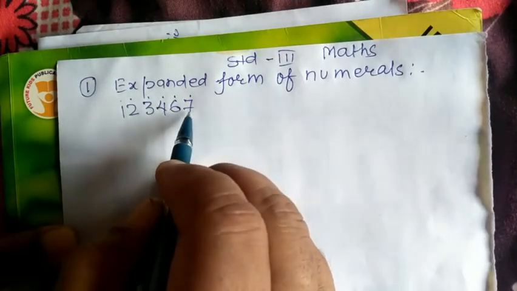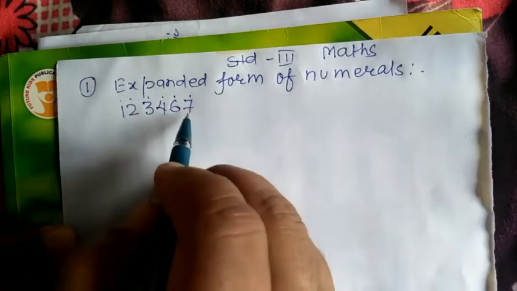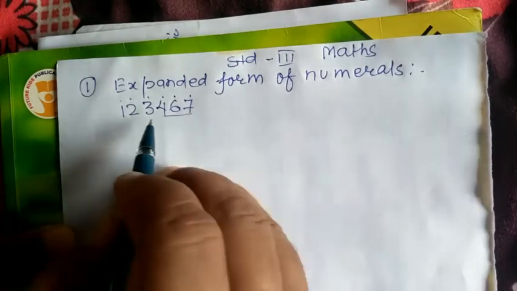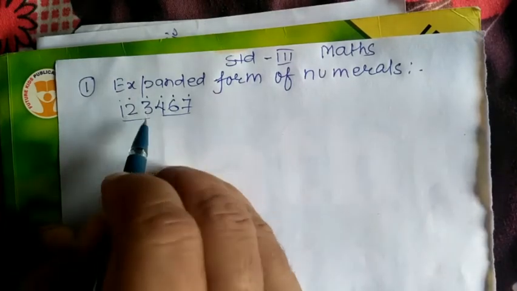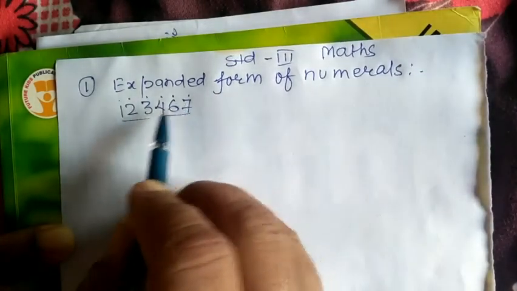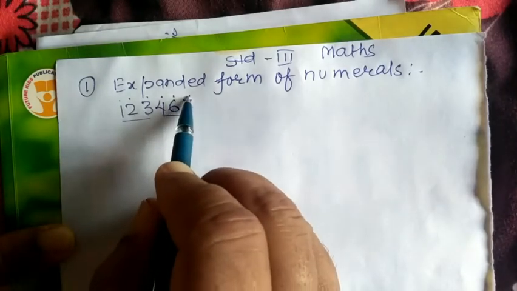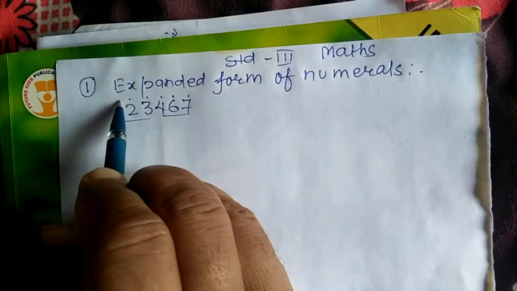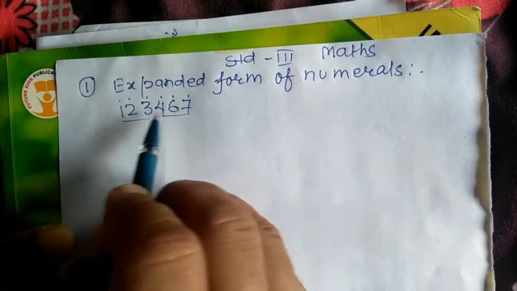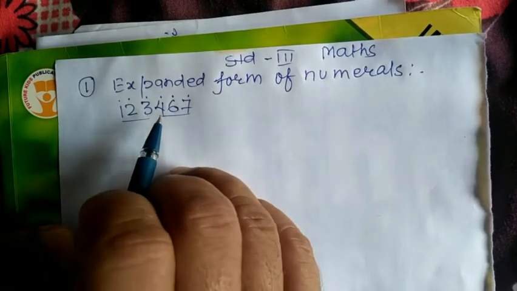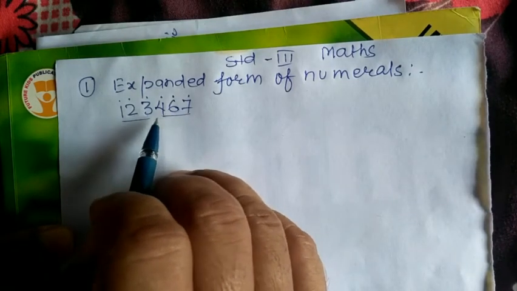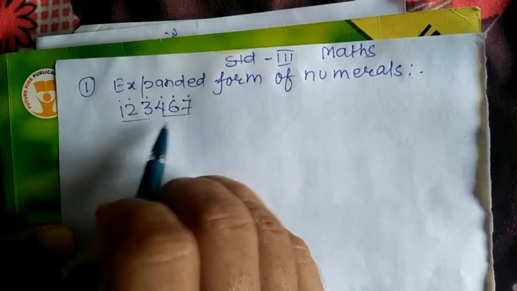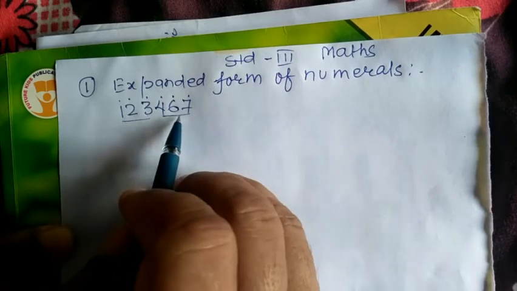We take 3 numbers as a group from the right side: 1, 2, 3; again 1, 2, 3 in groups. Then we read the number like this: ones, tens, hundreds, thousands, ten thousands, hundred thousands, in the international system. I will give you a good concept of the Indian system and the international system again in a few days.